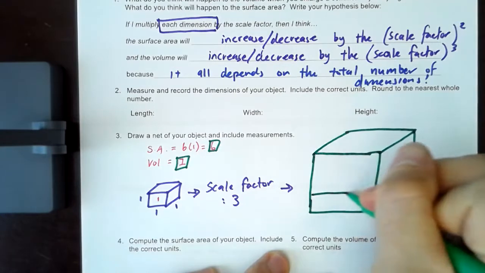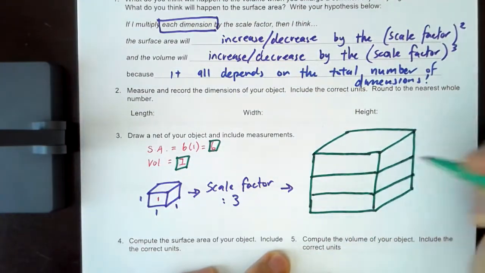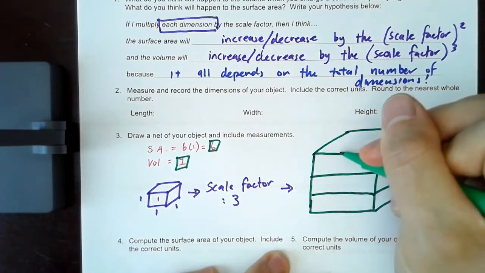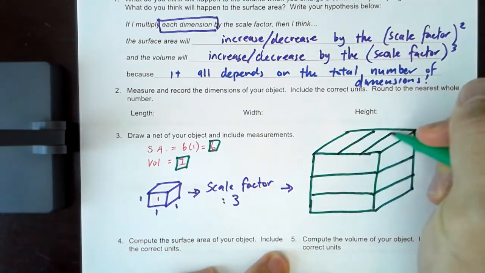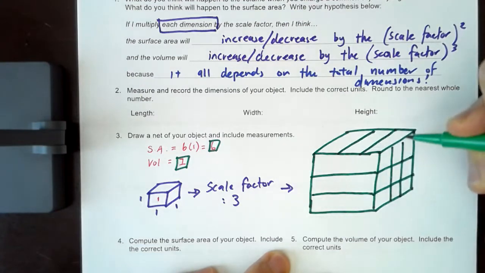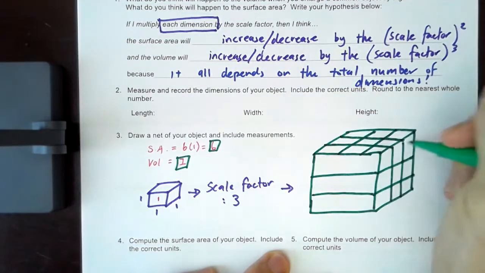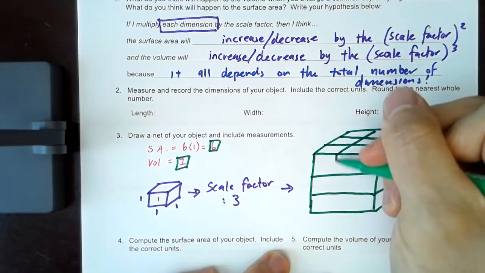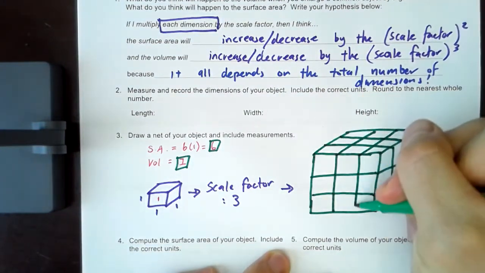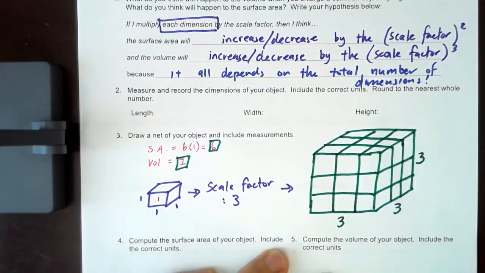Now, a common misconception, class, is some people will say, "Oh, Mr. Quote, is the scale factor the original image 3 times bigger?" Well, it's not 3. The dimensions are 3 times bigger, right? It's a 3 by 3 by 3.